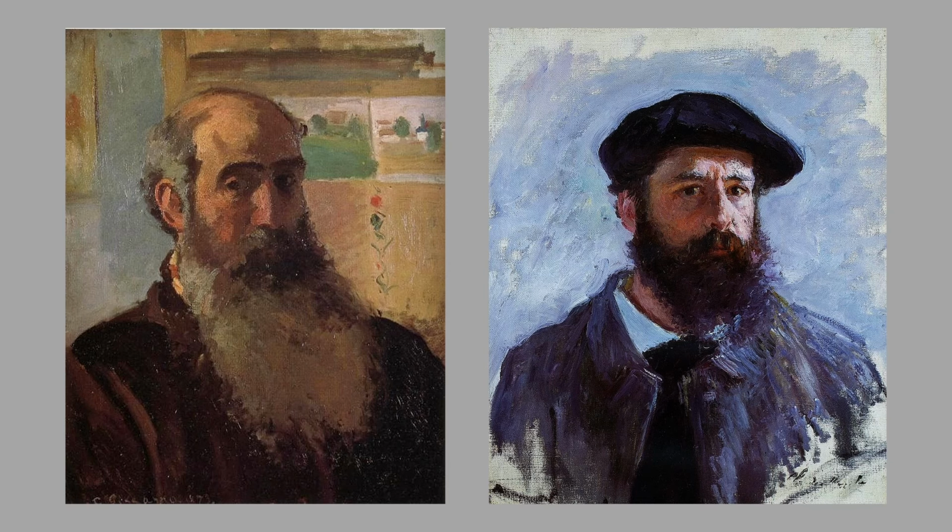These are self-portraits by Monet and Pissarro. Pissarro was the oldest artist associated with the Impressionist group. He was even a couple of years older than Manet and Whistler, whom we tend to think of more as precursors or, in some sense, fellow travelers of the Impressionists.